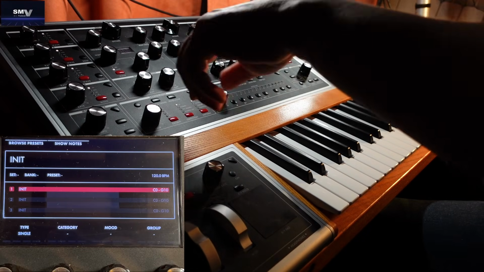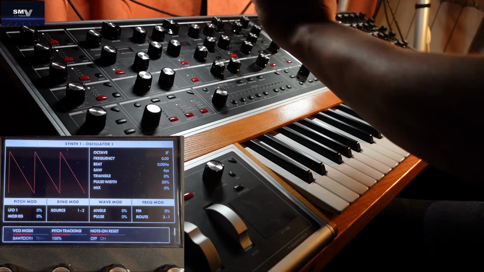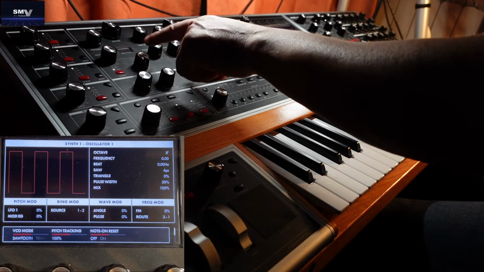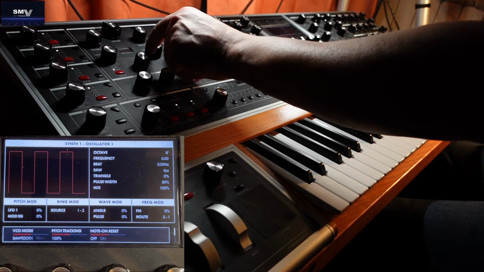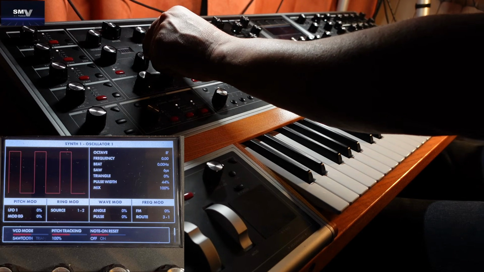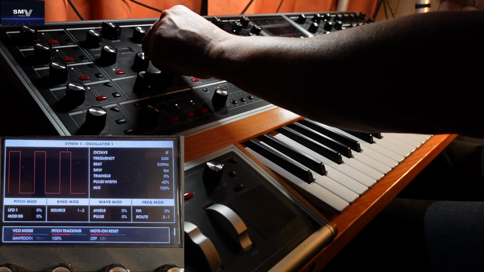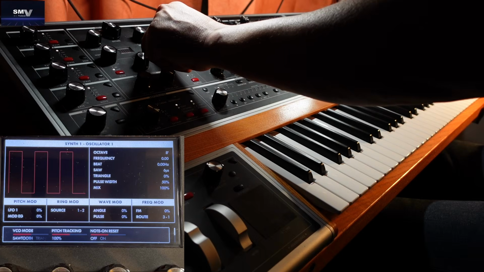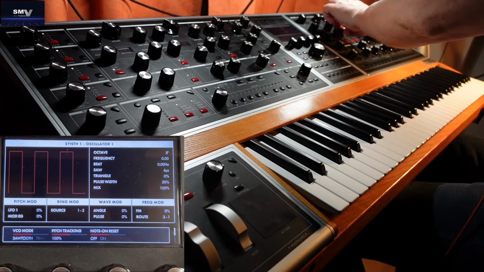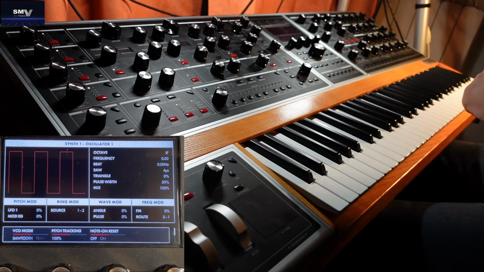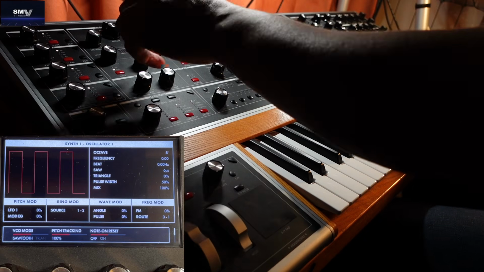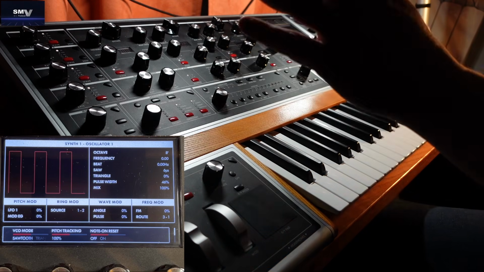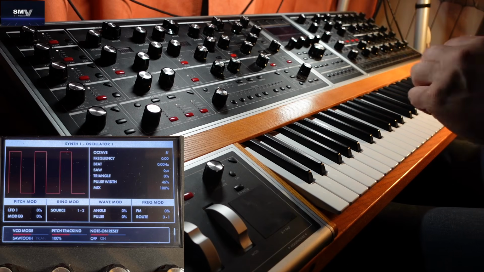Let's init the patch. Let's go to oscillator 1 and set the wave shape to square, and move the width a little bit. I don't want it to be 50% with the symmetry at 50%. Okay, let's make the same thing that I always do. Okay, like this is okay.